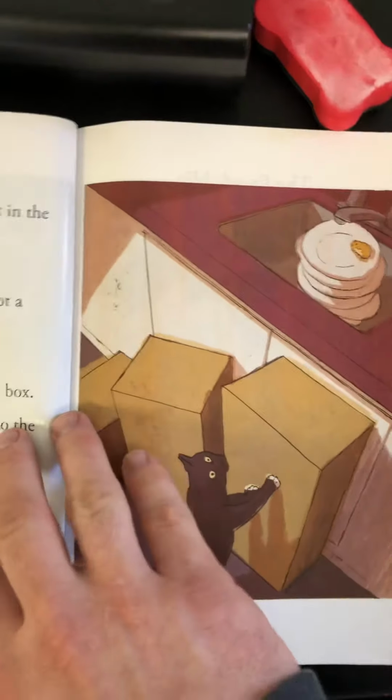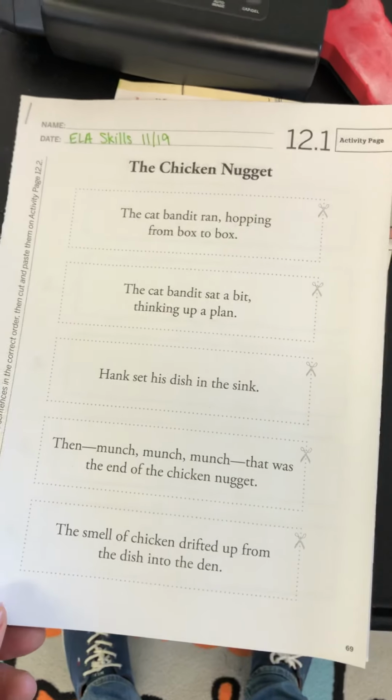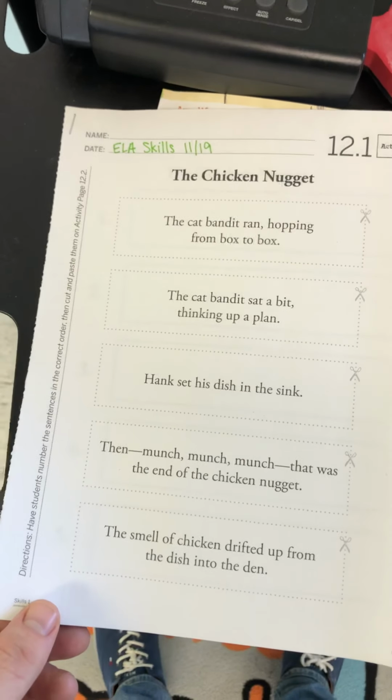It is going to be 12.1 here, guys, 12.1. The Cat Bandit ran, hopping from box to box. The Cat Bandit sat a bit, thinking up a plan. Hank set his dish in the sink. Then munch, munch, munch. That was the end of the chicken nugget. And the smell of chicken drifted up from the dish into the den. Now, we are going to put these in order. Okay, guys? That is what we are going to do. We are going to number these sentences in the correct order.